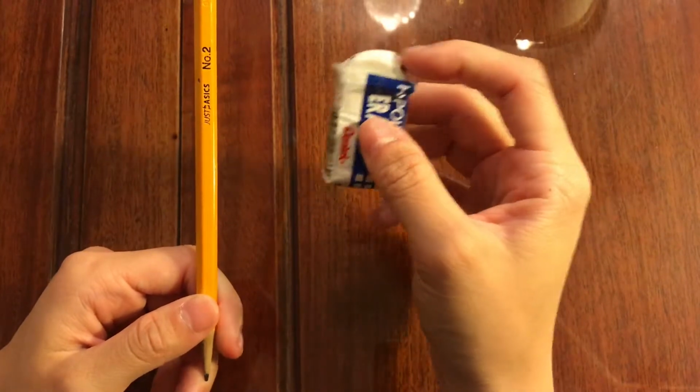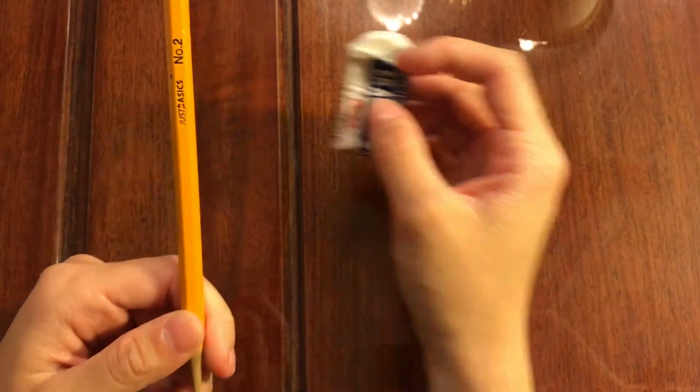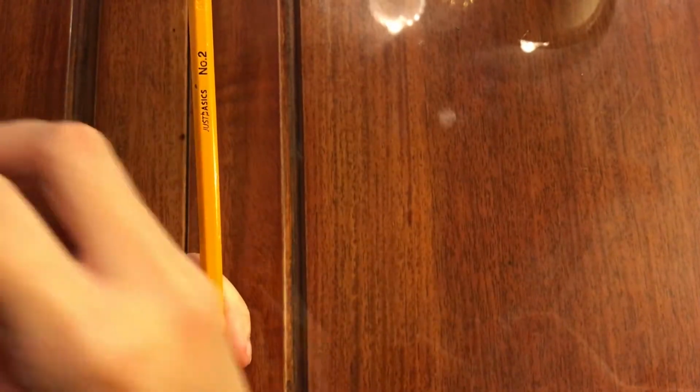For shell, the rectangle is going to be parallel to the pencil, and when we revolve around the axis, it's going to be in the shape of a shell with a hole in the middle.